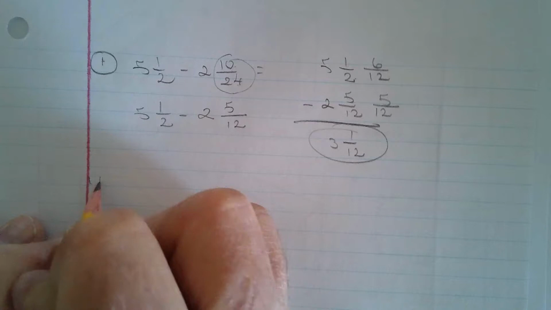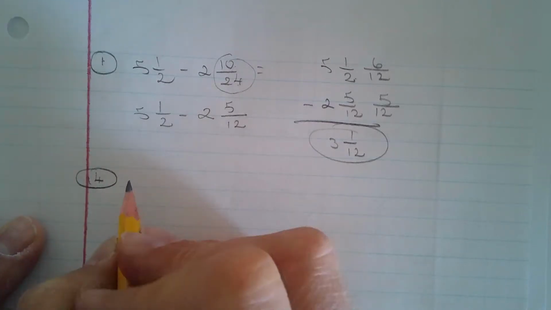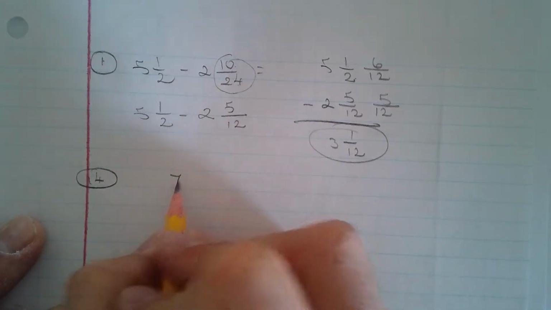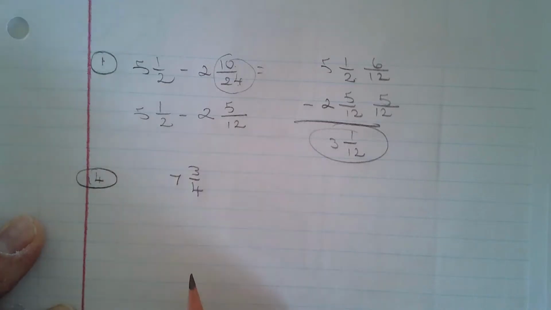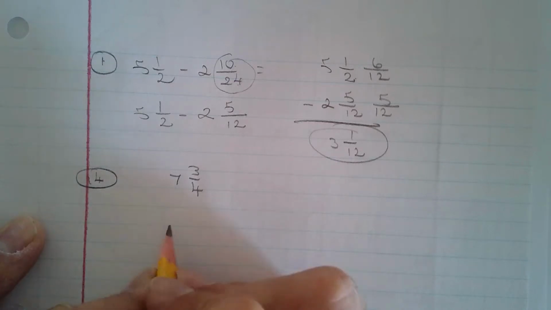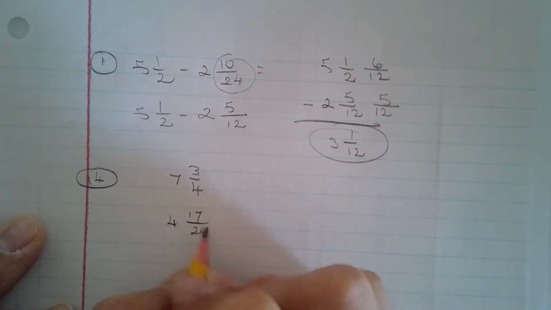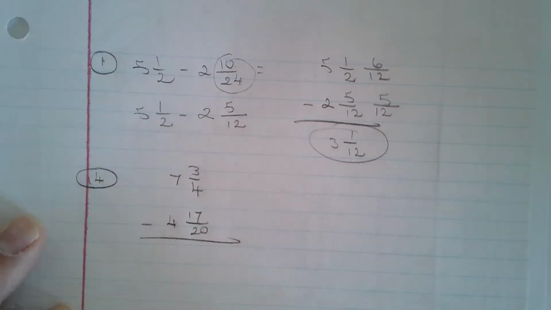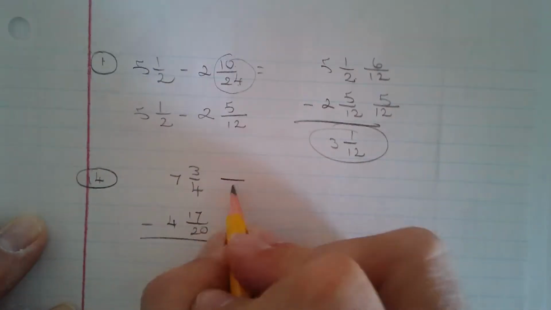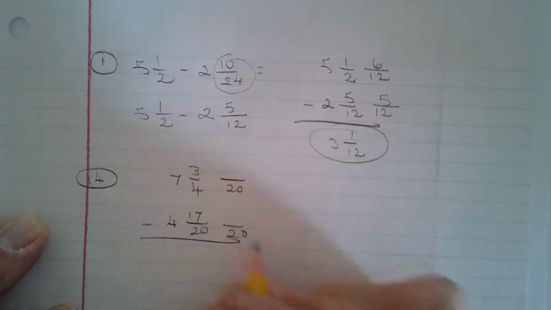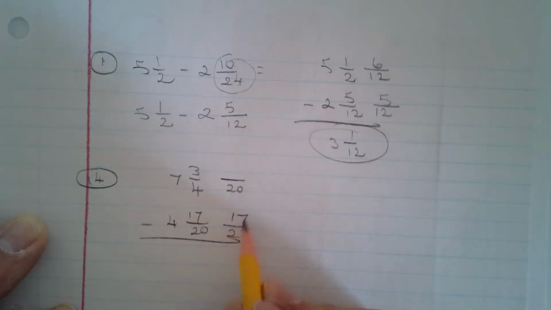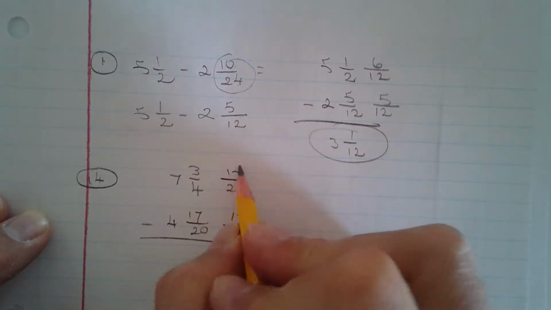So let's look at number 14. So number 14 is 7 3/4, and I'm just going to go ahead and set it up vertically here. We're subtracting 4 and 17 over 20. Well, again, a common denominator. 4 will go into 20 evenly, and 20 obviously goes into 20 evenly. So this would be just simply 17 over 20. So 4 goes into 20 how many times? 5 times. 5 times 3 is 15. Okay, now we've got a problem here.